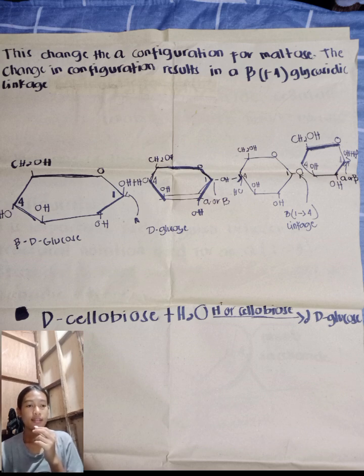So these differences are related to the stereochemistry of the glycosidic linkages. Maltase, the enzyme that breaks the glucose α1 to 4 linkage present in maltose, is found both in the human body and in yeast.